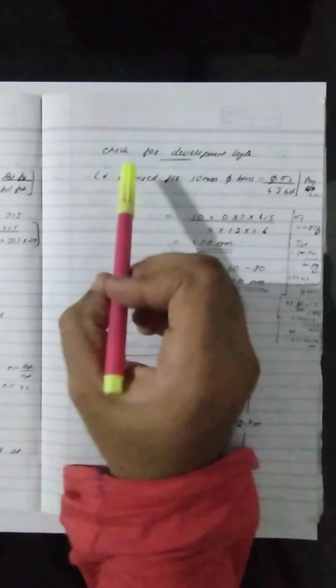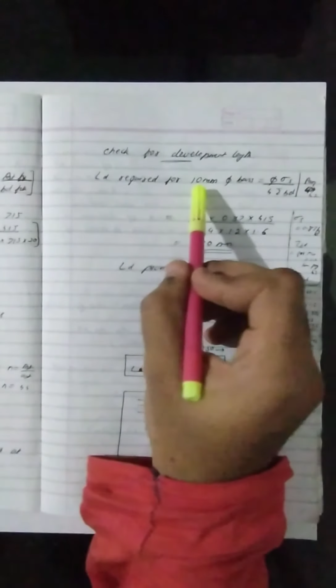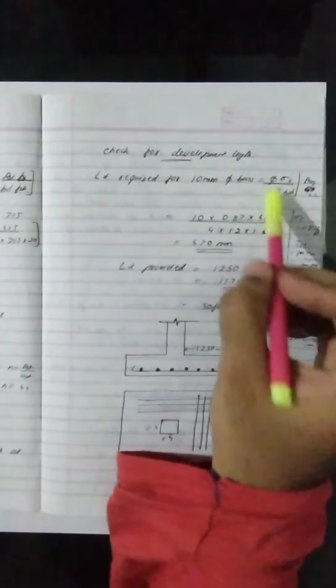And the final step is check for development length. Ld required for 10 mm diameter bars is calculated, and this equation is given in page number 42 in IS 456-2000. This is the equation, development length for bars: Ld is equal to phi sigma s divided by 4 tau bd.